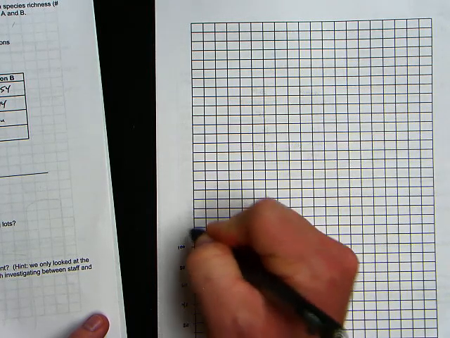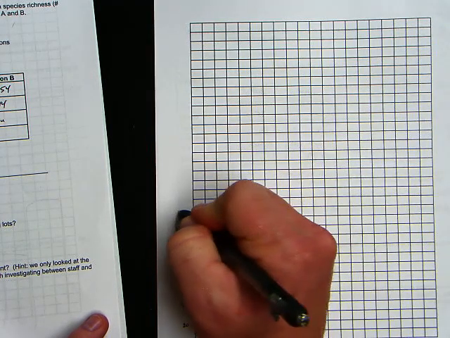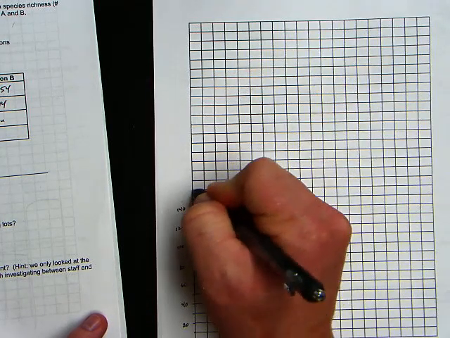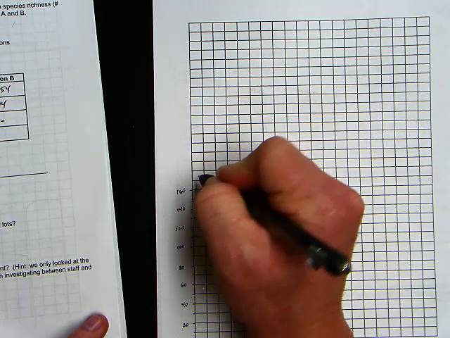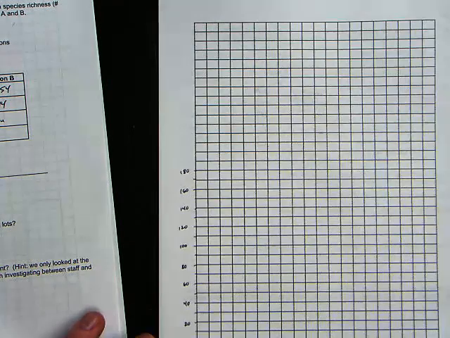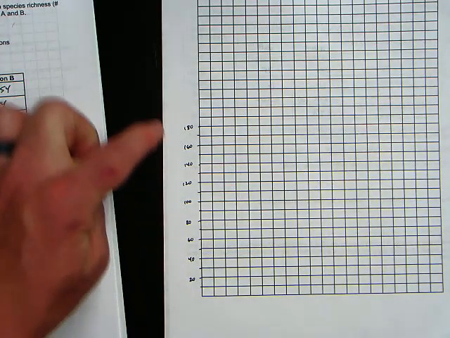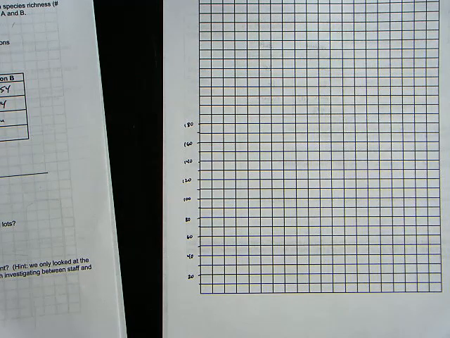So you can see I'm skipping every two lines, and that's where I'm putting the labels. 140. Now 160 is my top, but I'm going to go above it just to make it so I'm not going all the way to the top of the numbers. So I got 20, 40, 60. I'm counting by tens all the way up to 180.